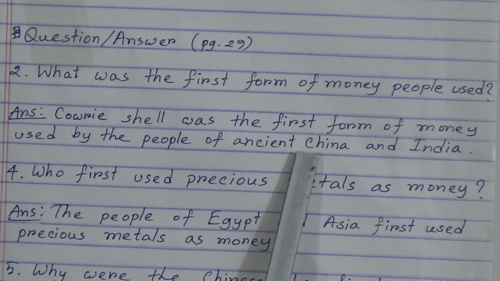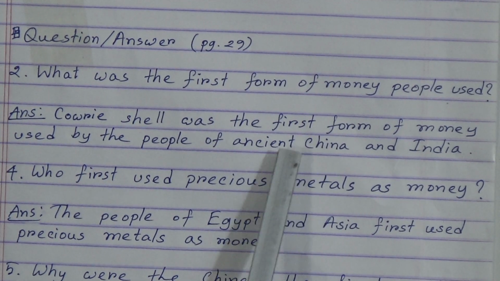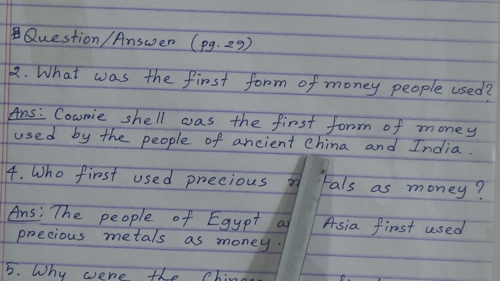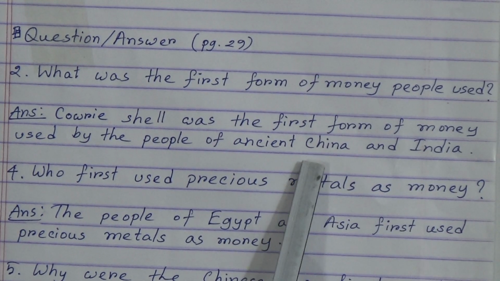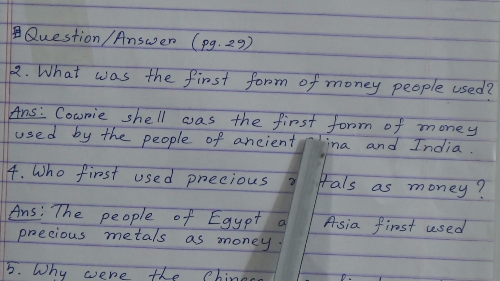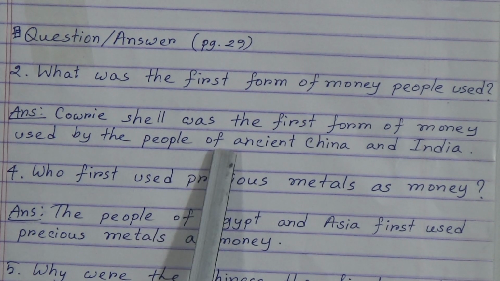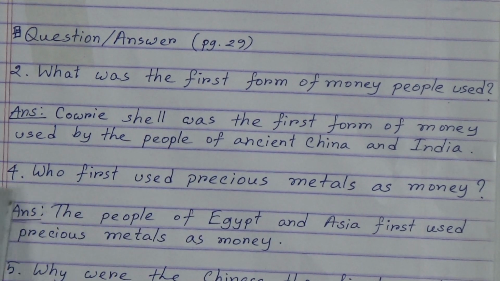See here students, you have to capitalize the first letter of China and India because these are the names of 2 countries. So you have to capitalize the C of China and the I of India. Be careful about it when you write. Let's move on to question number 4.